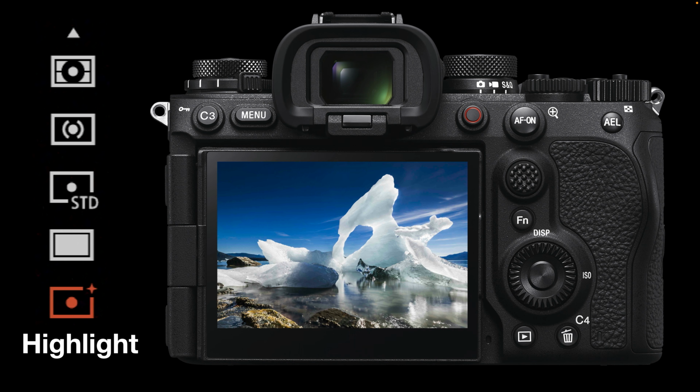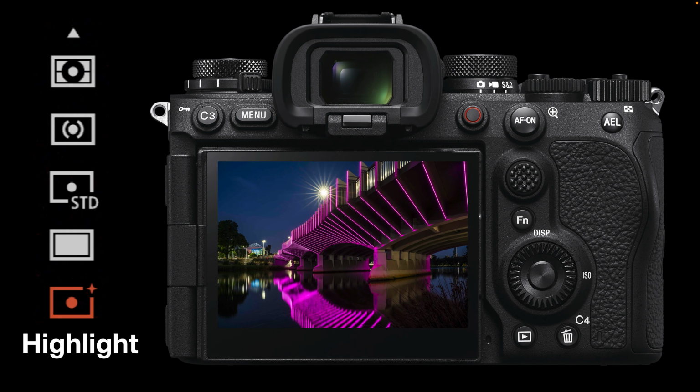And there is a little bit of an issue here with using it all of the time, because if we have a specular highlight in the scene, such as this light source in the top of the frame, then the highlight metering mode will want to pull surface detail on the globe of this light, and thereby massively underexposing the rest of the scene.